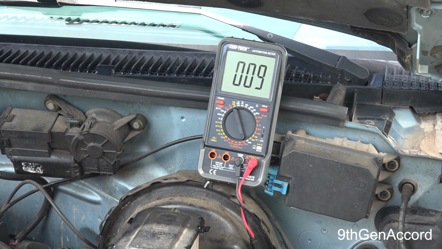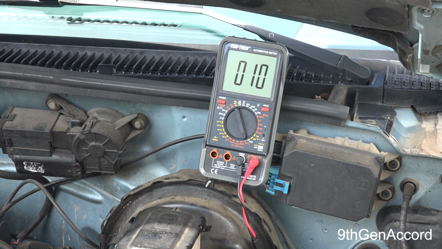All right, so I took the idle valve out to show you guys and put it back in.